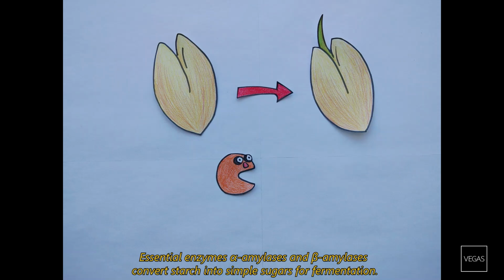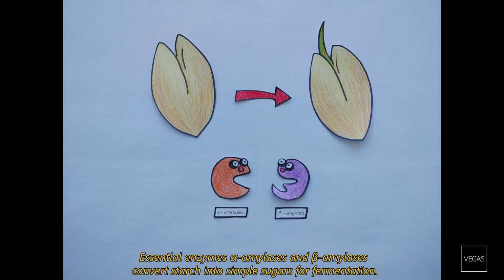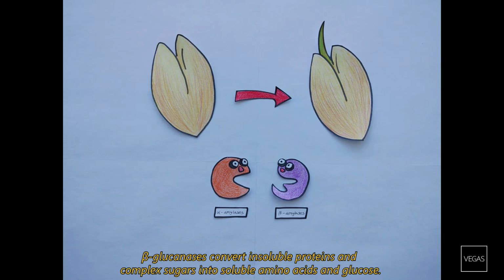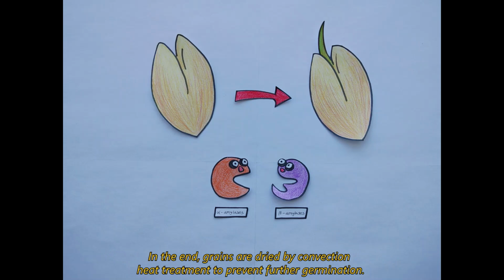Essential enzymes, such as alpha amylases and beta amylases, convert starch into simple sugars for fermentation, whereas beta-glucanases convert insoluble proteins and complex sugars into soluble amino acids and glucose. To avoid different rates of germination and grain clumping, most industries rotate grains periodically. At the end, the grains are dried by convection heat treatment to prevent further germination.